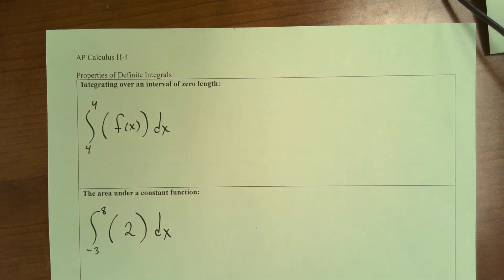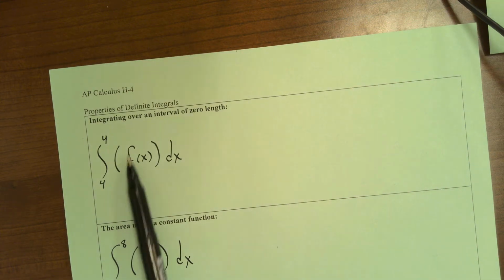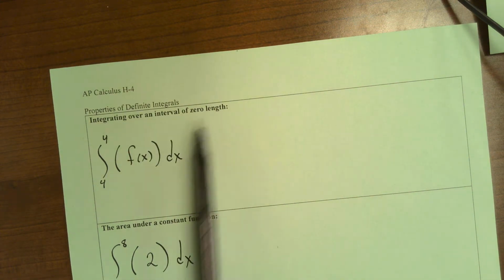Okay, guys, so here's H4. Here's some more properties of integrals. This should go fast. So integrating over an interval of 0 length.